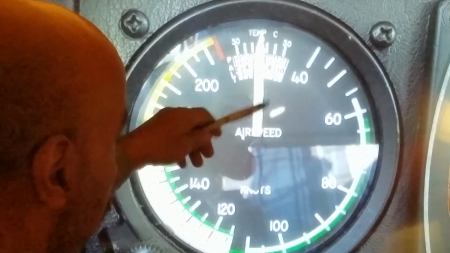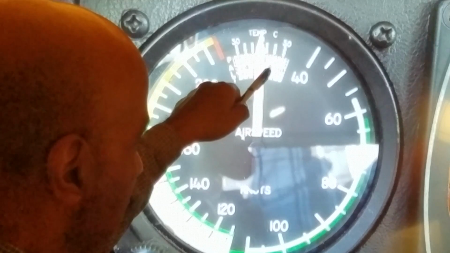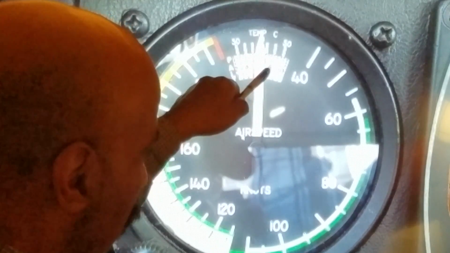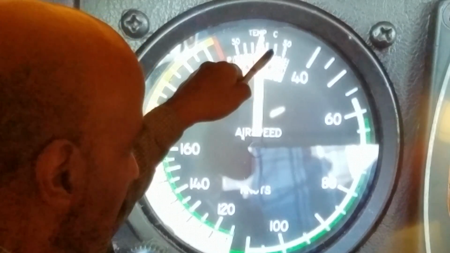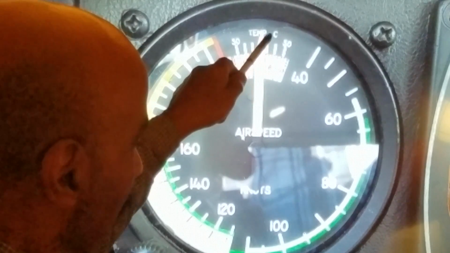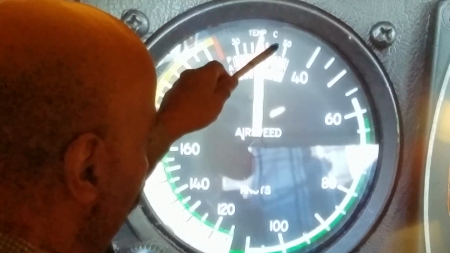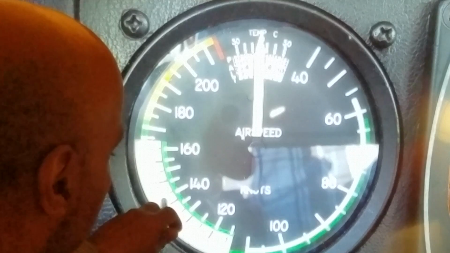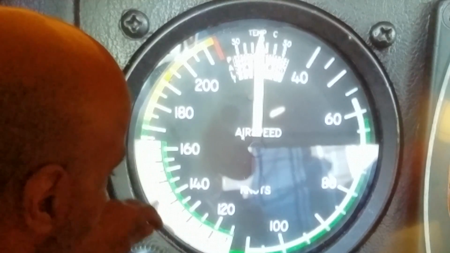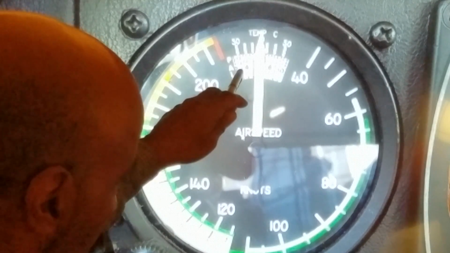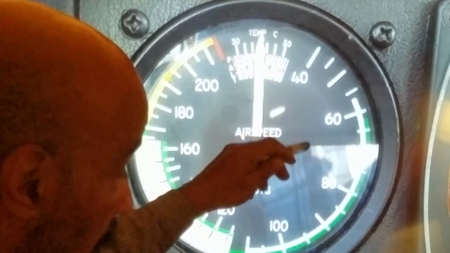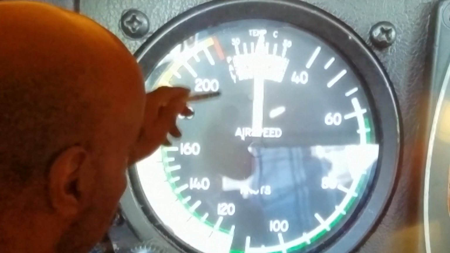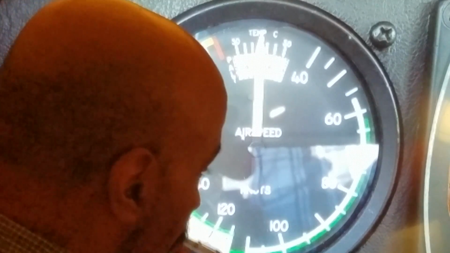Matching the 8,000 feet with the 20 degrees Celsius indication, which is pretty hot actually, will give you a true airspeed that you would read on this scale based on temperature and altitude correction. That'll be your indicated airspeed with temperature and pressure altitude corrections.